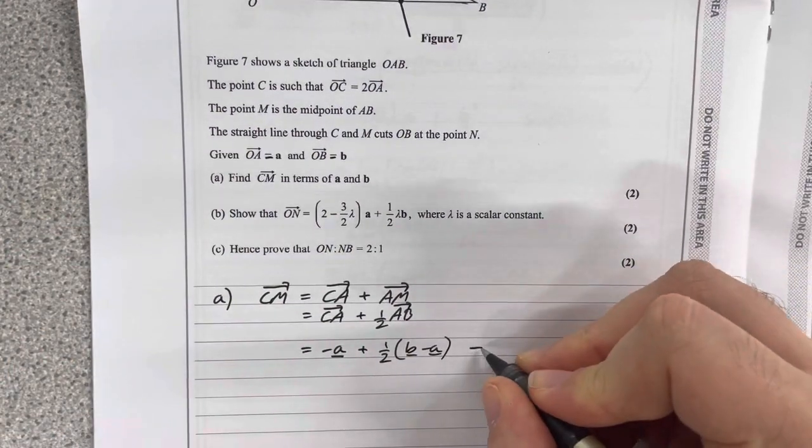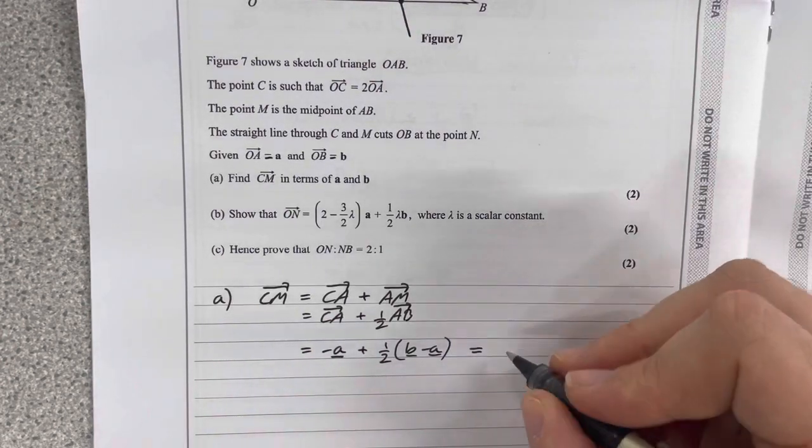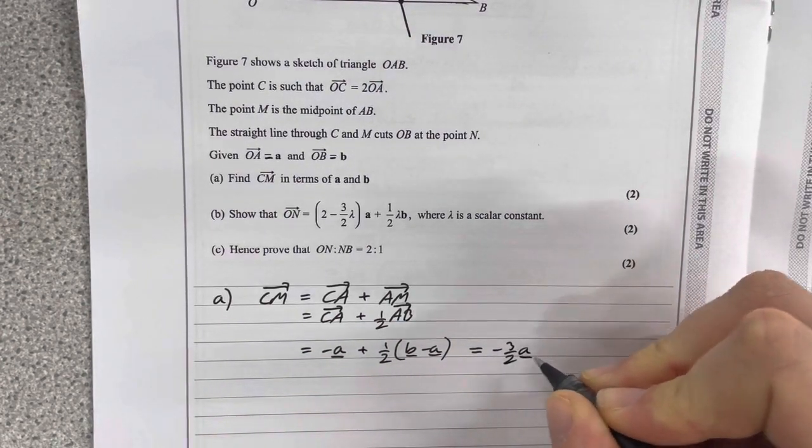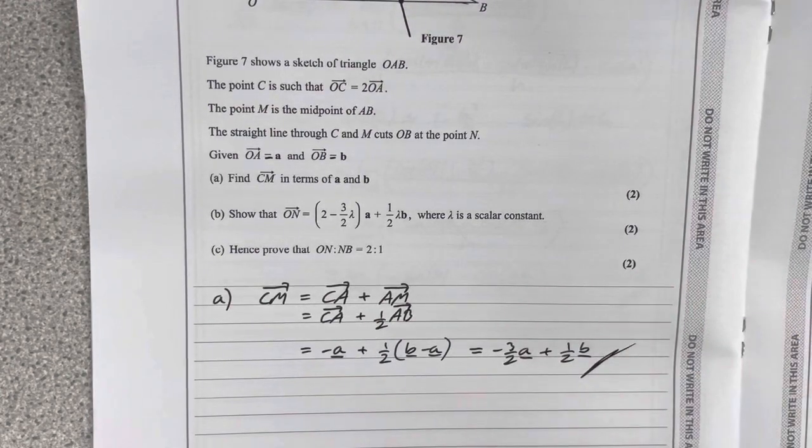And just simplify that. So to get from C to M, we've got minus a minus a half a, which is minus 3 halves a, and then plus a half b. Okay, that's my answer.